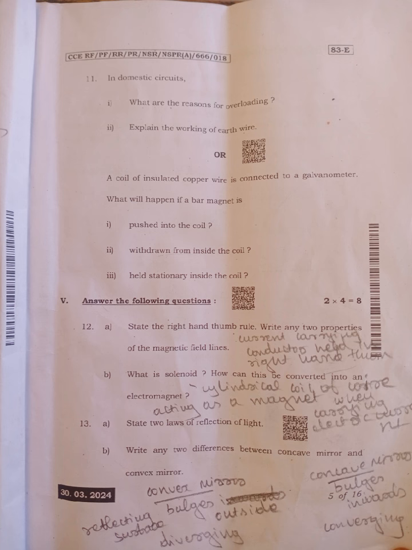And second one, explain the working of the earth wire. All the metallic body gadgets are connected to earth using an earth wire, because when we touch a metallic gadget, if electric charge flows into that metallic body, we will get a shock. So to avoid this, the extra charges are transferred to the ground, and there is no shock, and no short circuit occurs in the metallic body objects.